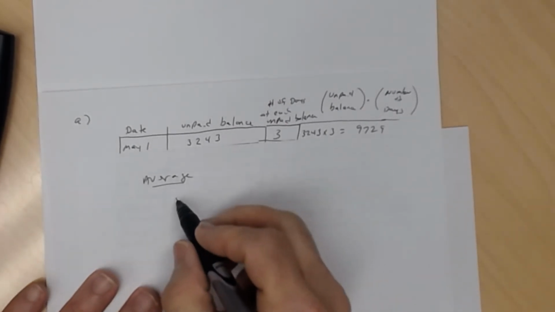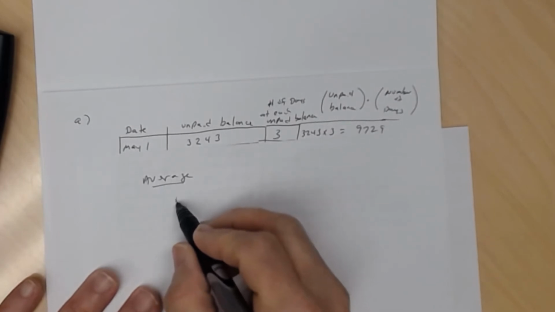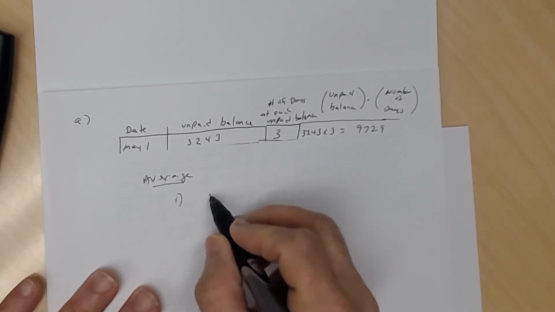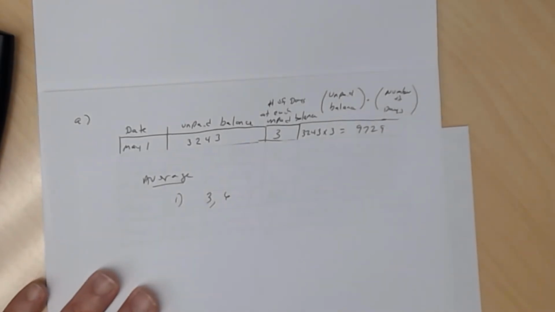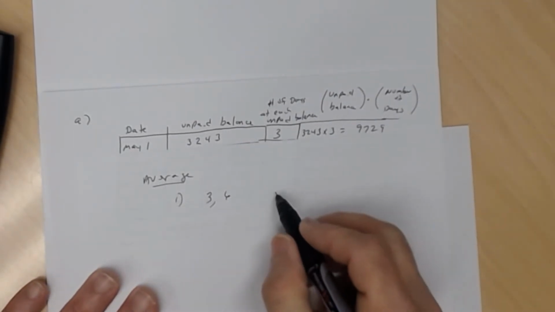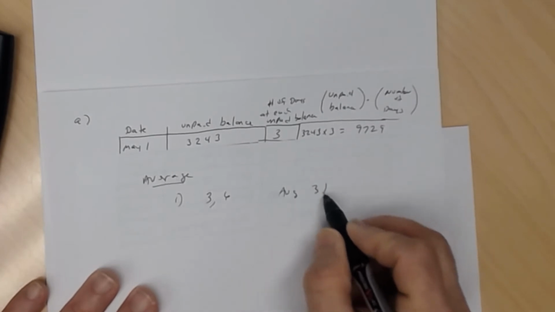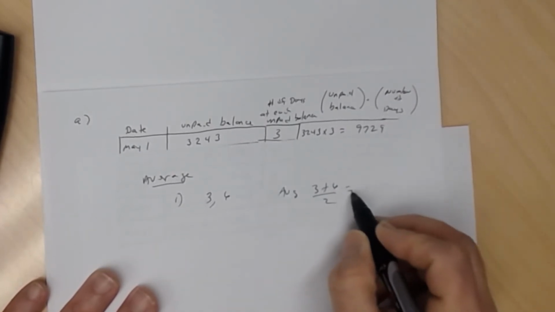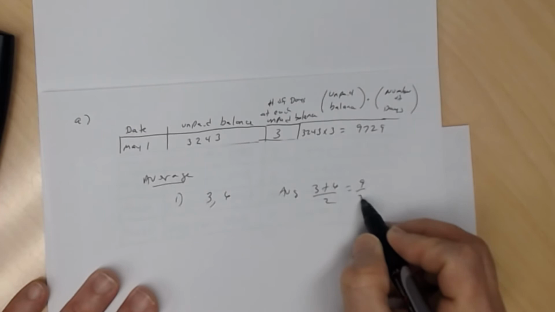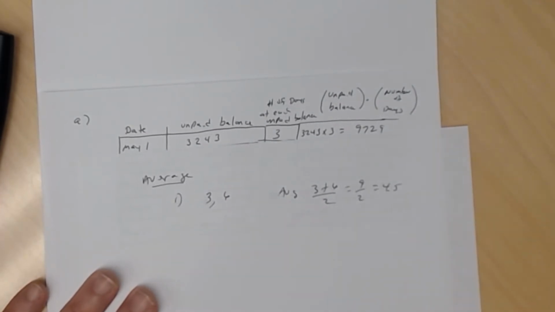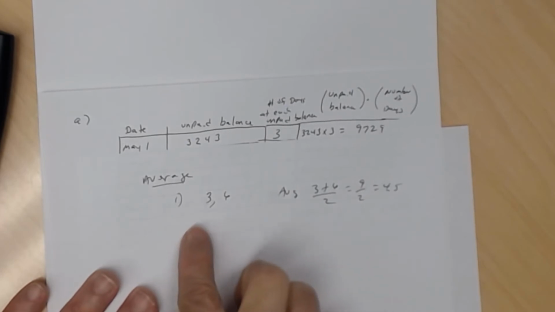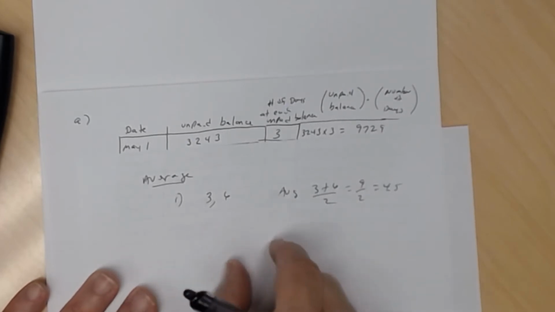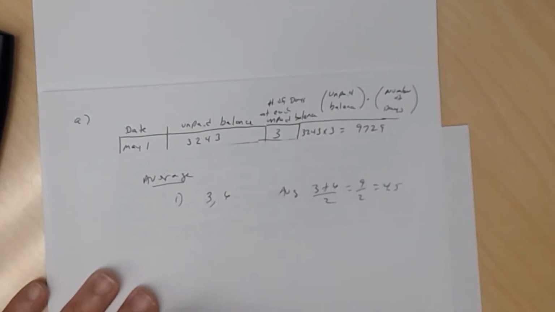Let's say you want to find the average of 3 and 6. How do you find it? Remember, you add them up, so the average will be 3 plus 6, and you divide by 2, right? 6 plus 3 is 9, and 9 divided by 2 is 4.5. So to find the average, you add up your entries and then you divide by how many you have. Okay, you remember how to do that, right?